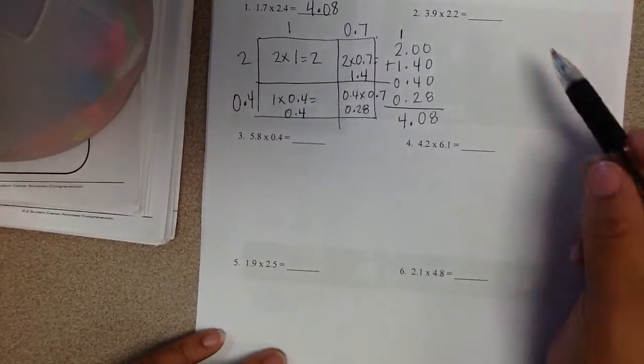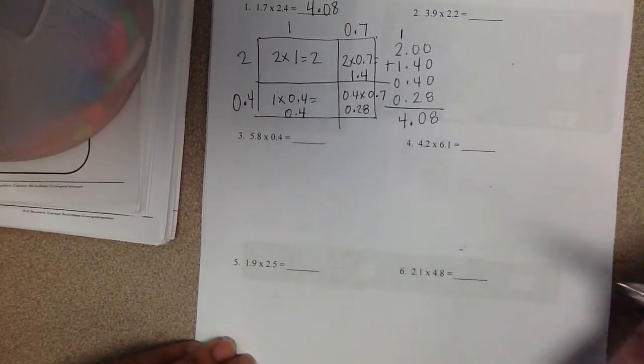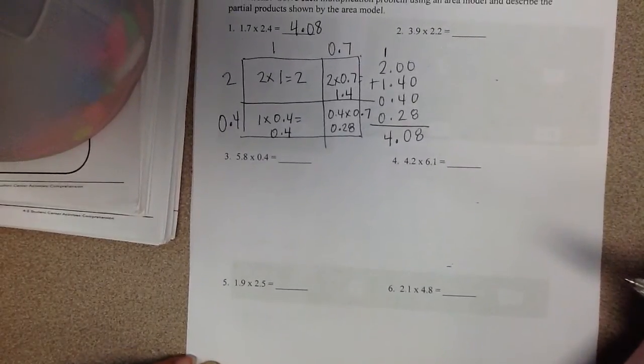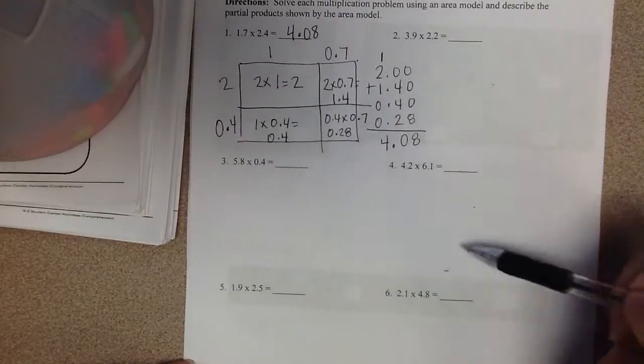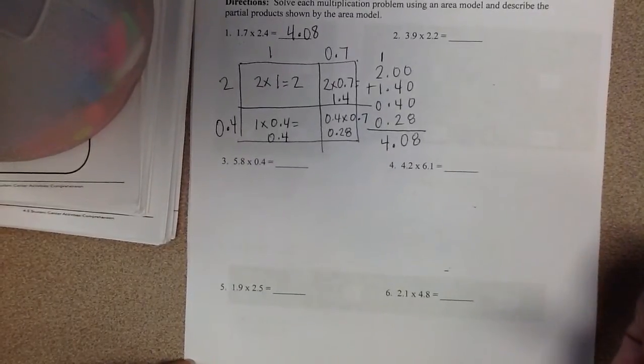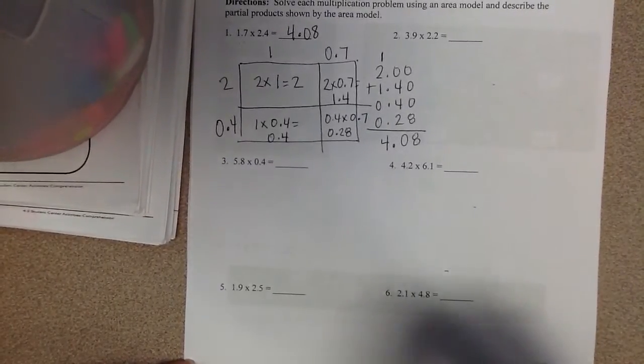Tomorrow, I want you to choose 2 more problems on this page right here to solve. Bring it in and show me. If you have at least tried to solve 2 more problems on this page, you can have 7 tickets. And if you can show it to me in your notebook, you can have 7 tickets.